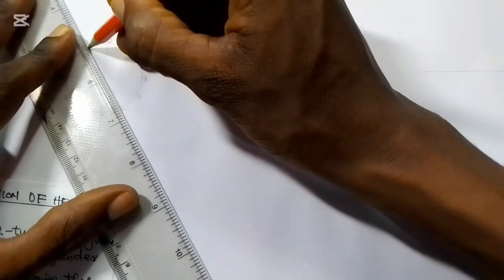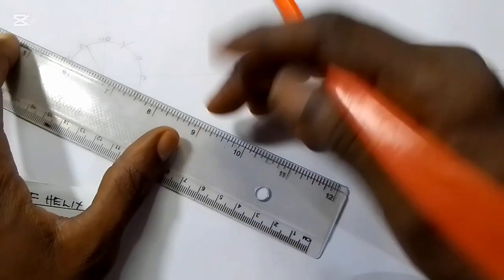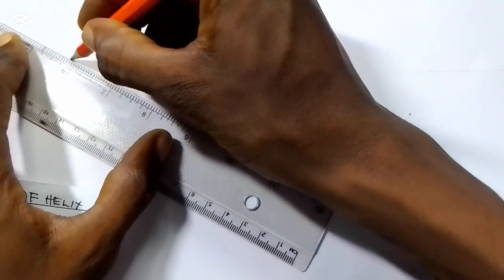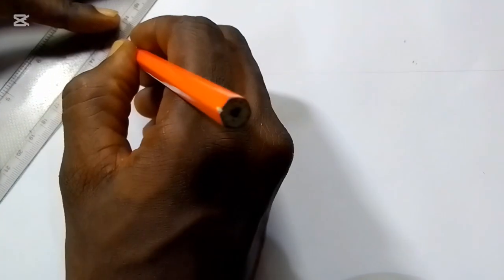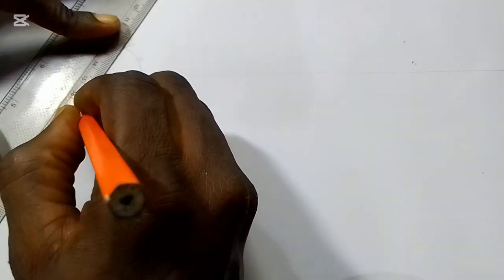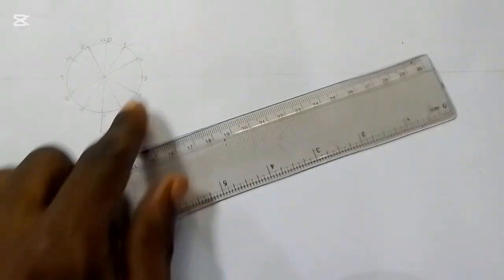So I will join point 11 to 5, passing through the center. Okay, 10 to 4, passing through the center, then 1 to 7, passing through the center, then 12 to 2 to 8, passing through the center. I hope we can see this very clearly.